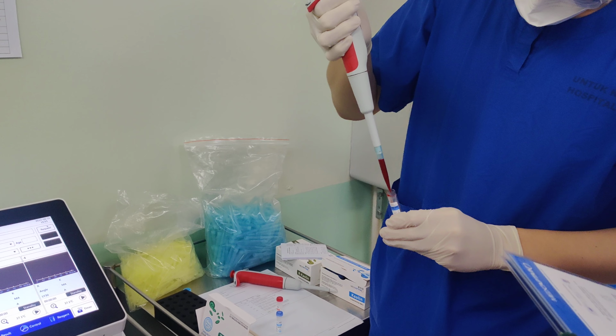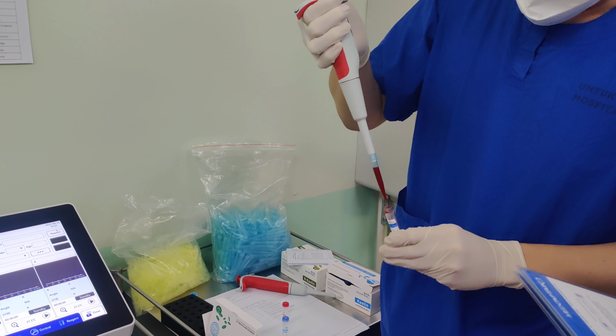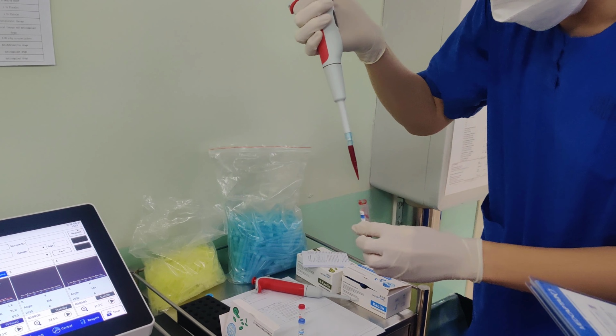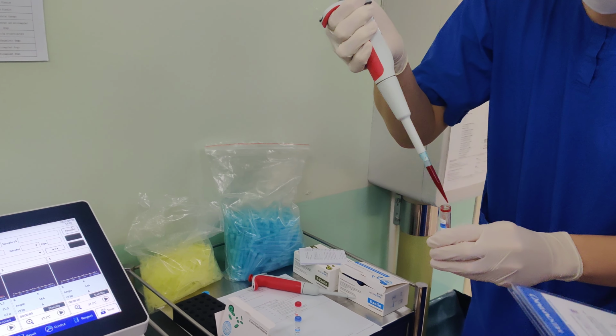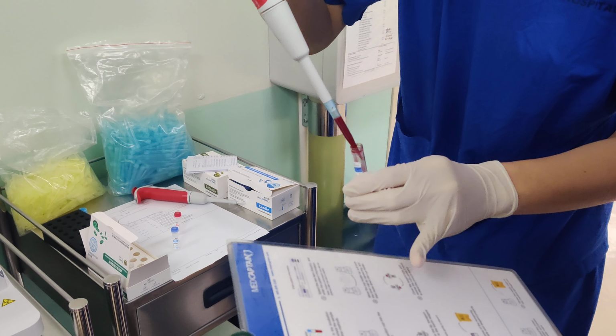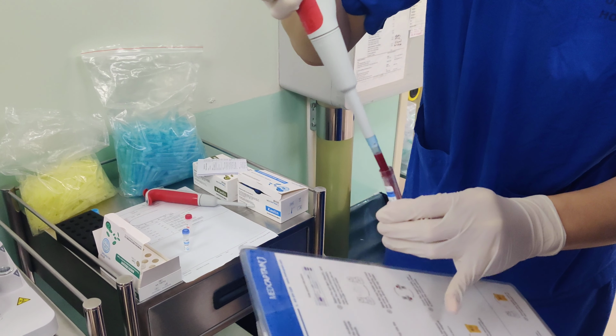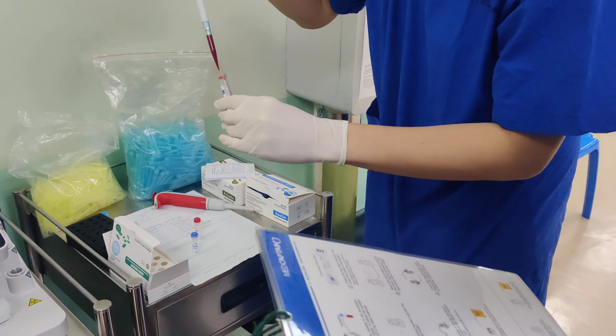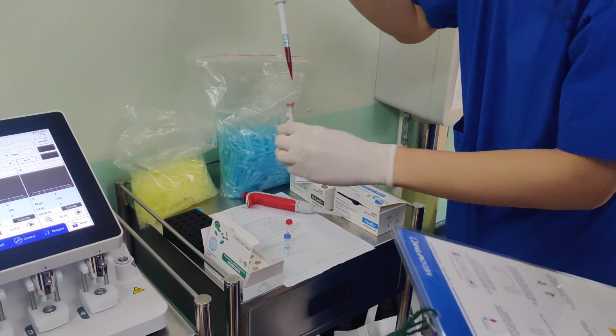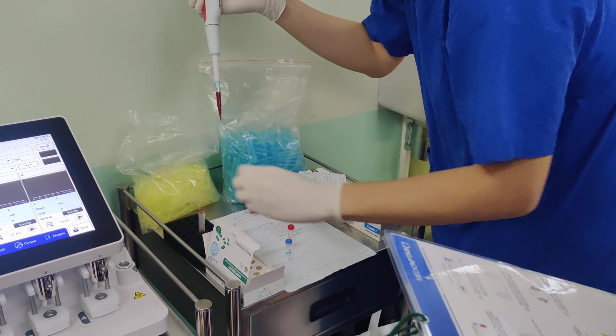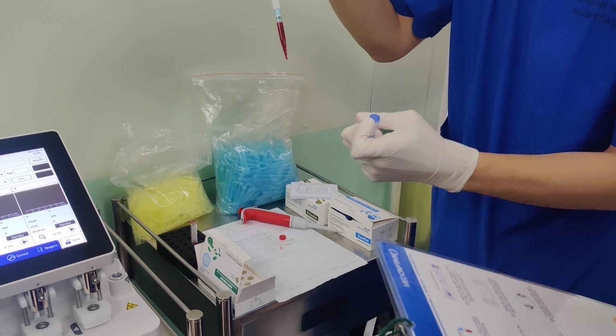As everyone can see, this will be exactly 1 ml. Then what does it say in the manual? It has to be added to the kaolin, the kaolin reagent. So remember, kaolin is the blue bottle. One test will always use one of this bottle.